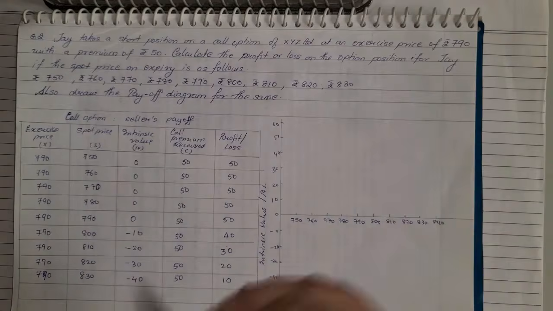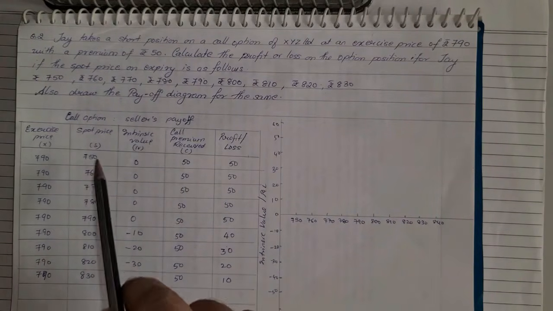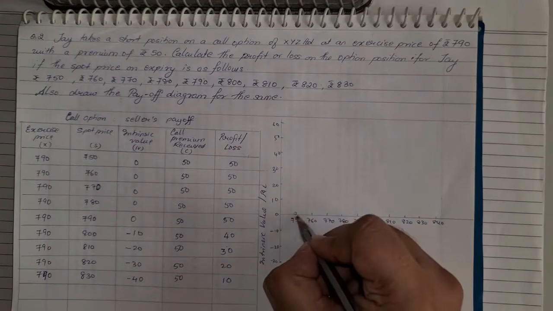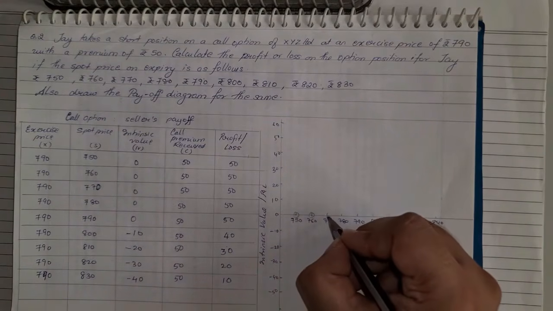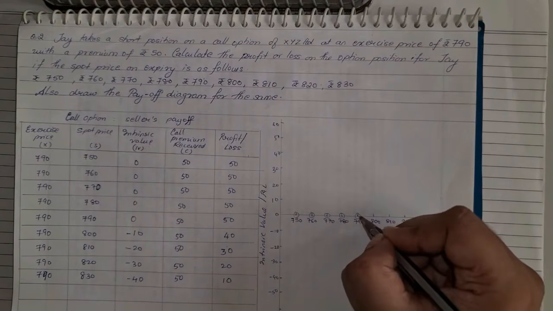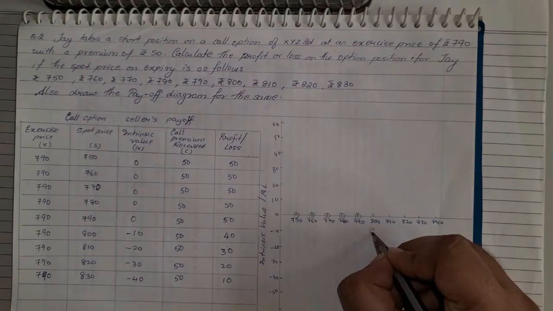We need to plot the intrinsic value as well as the profit. First we'll plot the intrinsic value. When the spot was 750, your intrinsic value was 0. At 760 it was 0. 770 0, 780 0 and 790 0. Thereafter, at 800 it became negative 10.